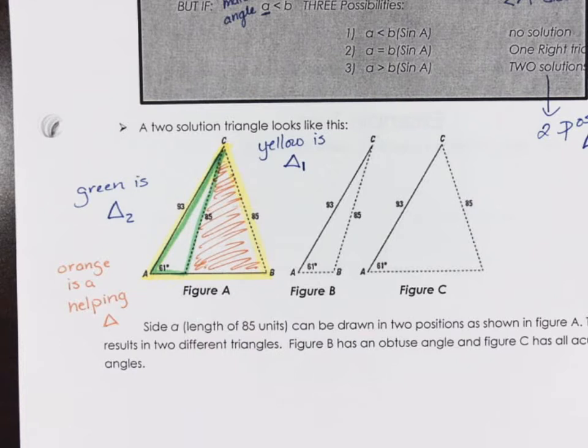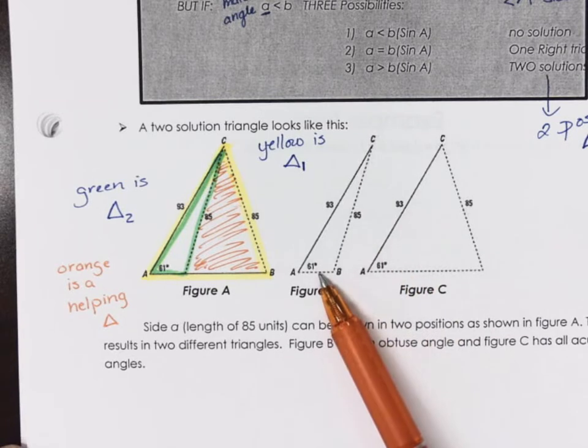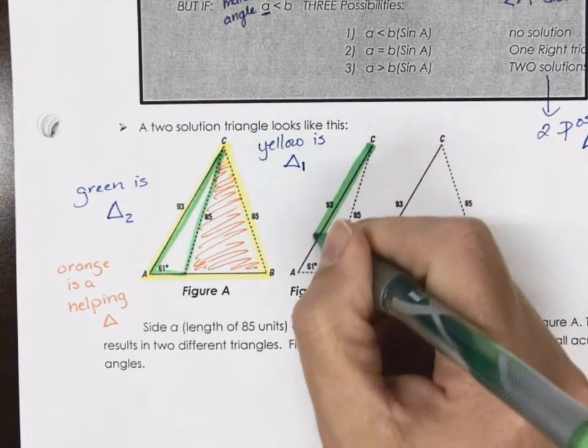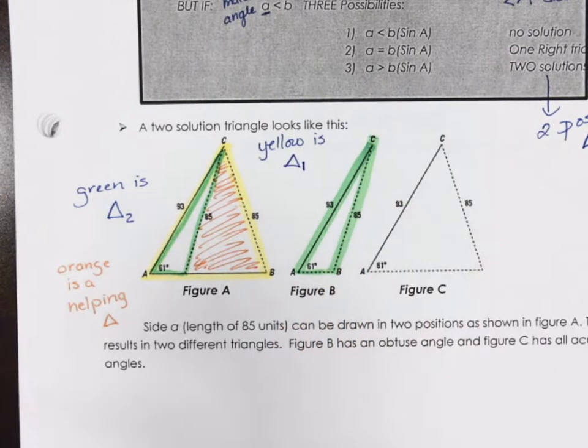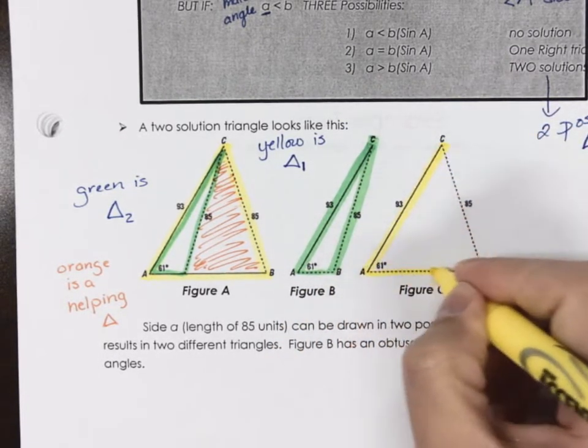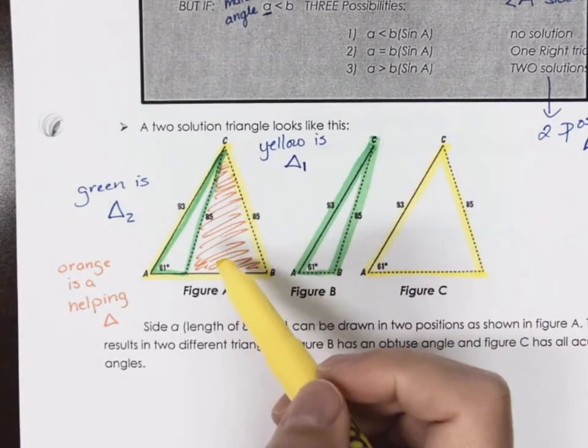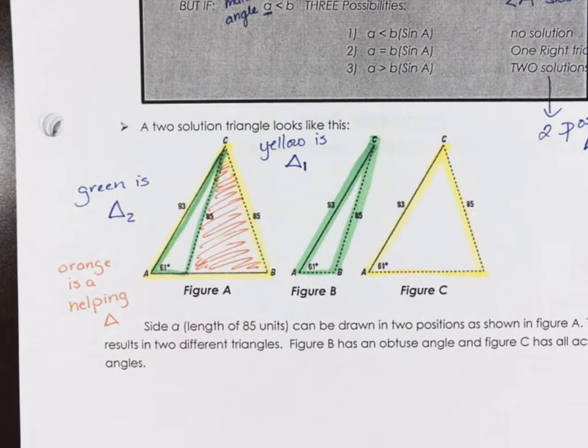So yellow is triangle 1, so that's the big one. Green is triangle 2, so all my solutions will be either in yellow or green. And the orange is what I consider to be a helping triangle. So here's your small triangle, your green triangle. That's your green triangle. And then this one would be your yellow triangle. And it's that piece that gets kind of cut out in between the two that's our helping triangle.